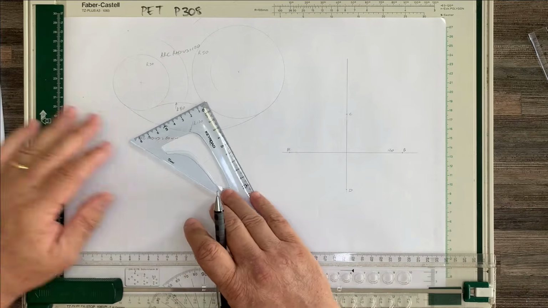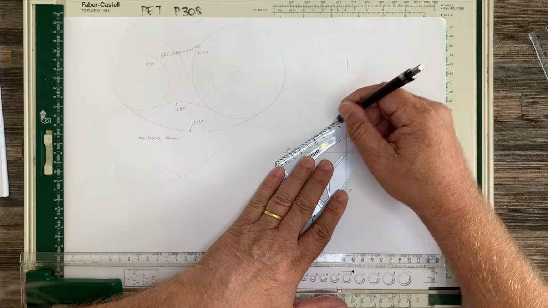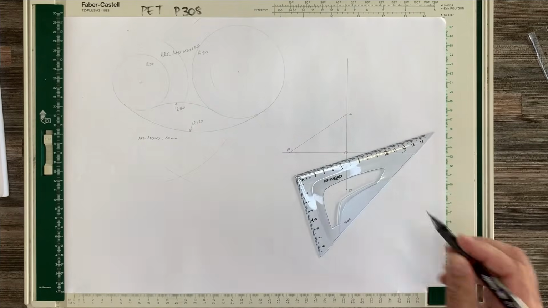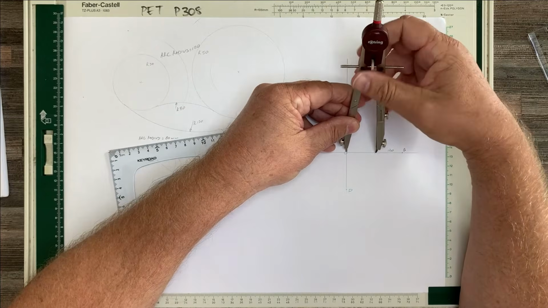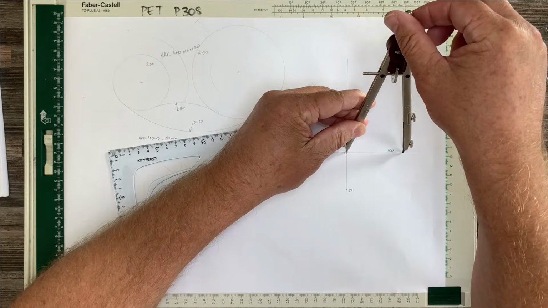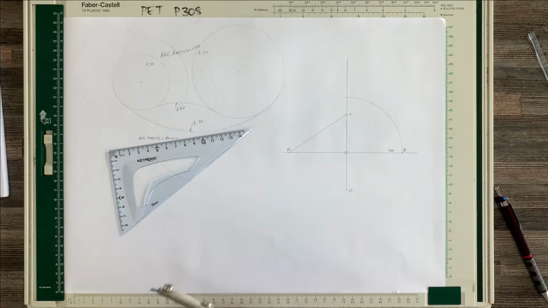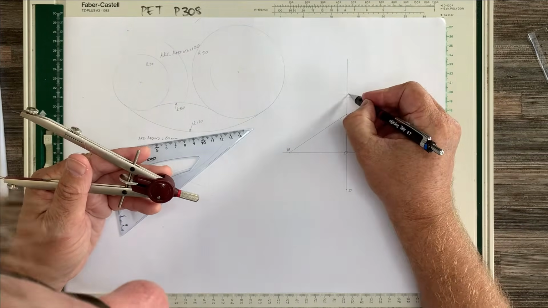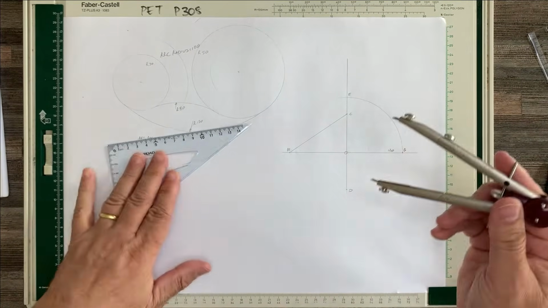So the first thing we'll do is draw a line from A to C. Right, so we've got to use O as the center. Put our compass point on there, set it to 60 millimeters, point B, and construct an arc from B going all the way up to point E. Alright, from point E we've got to do a construction.